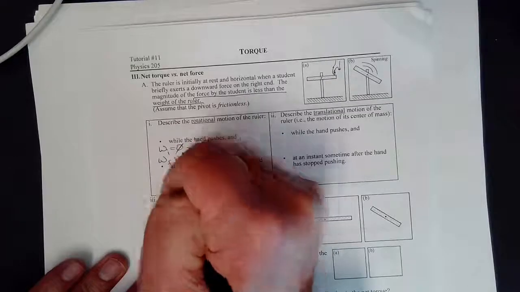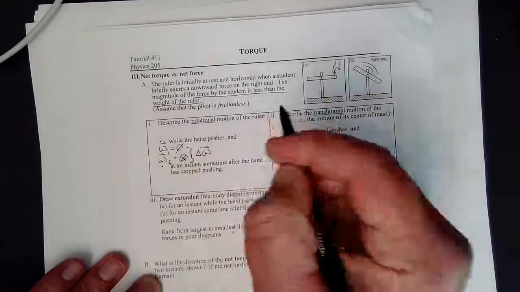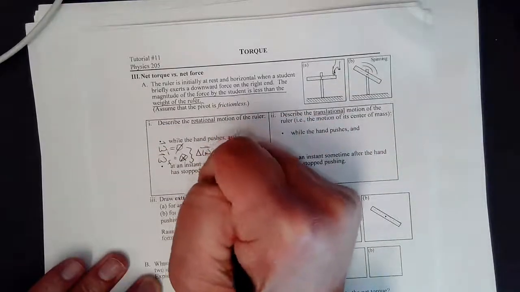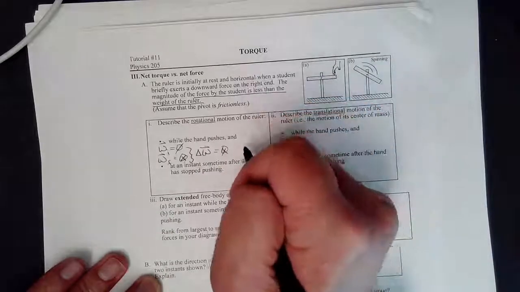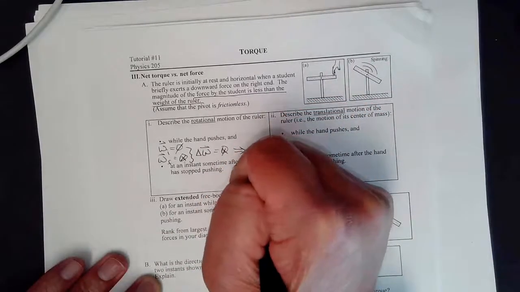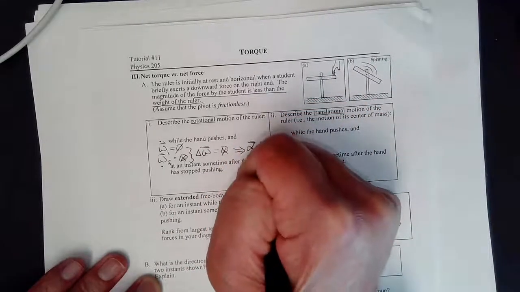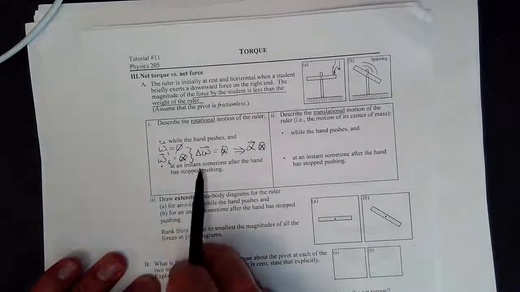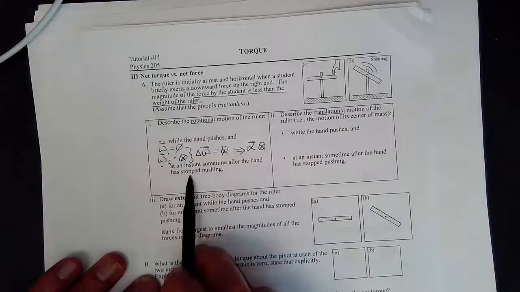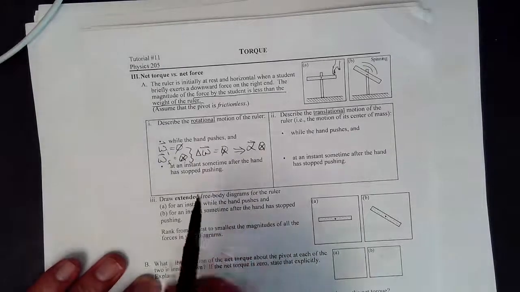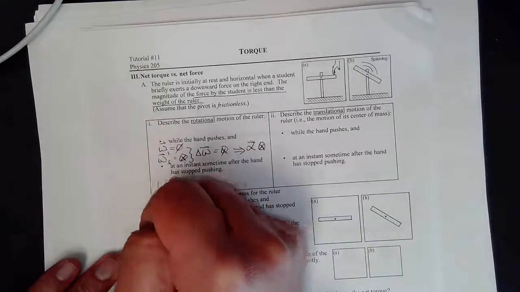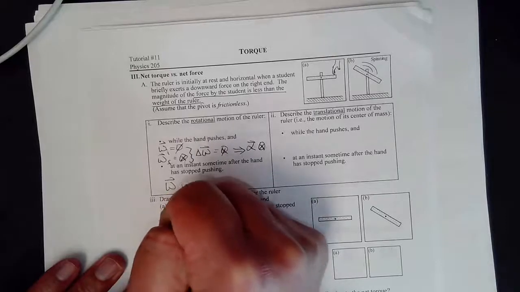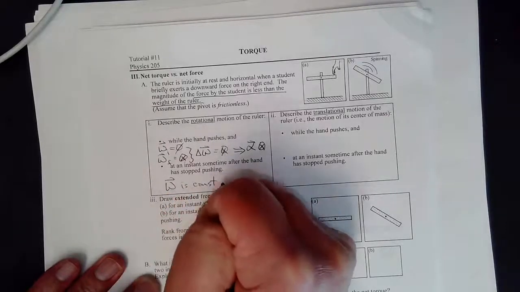That is into the page, and that means I'm going to have an alpha that's into the page. If I look at an instant sometime after the hand has stopped pushing, I have an omega that's constant. That's going to give me an alpha of 0.